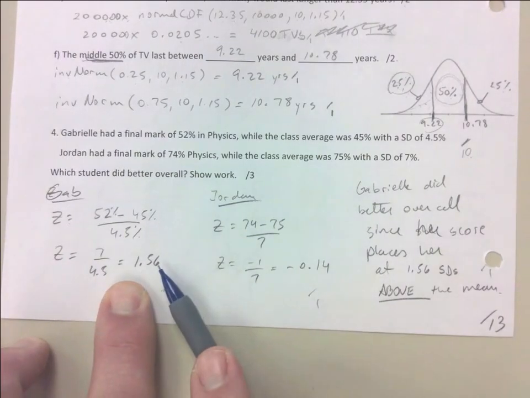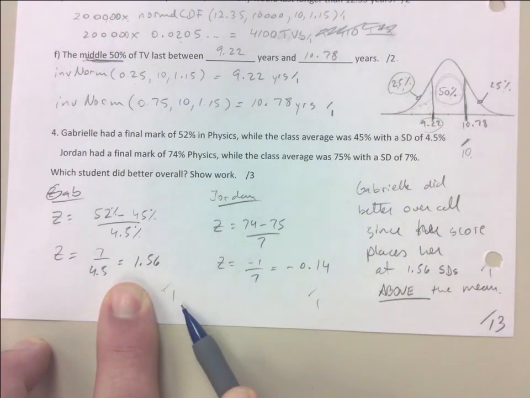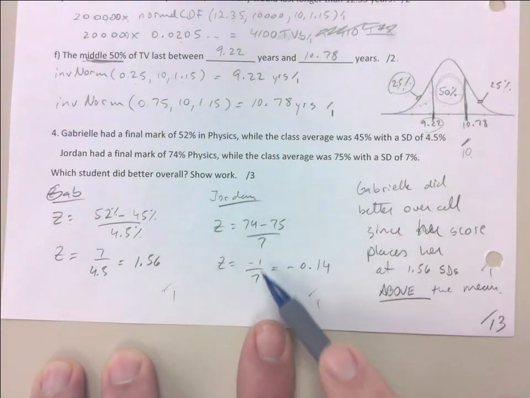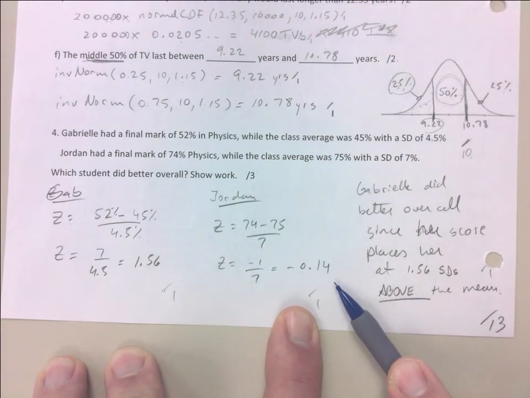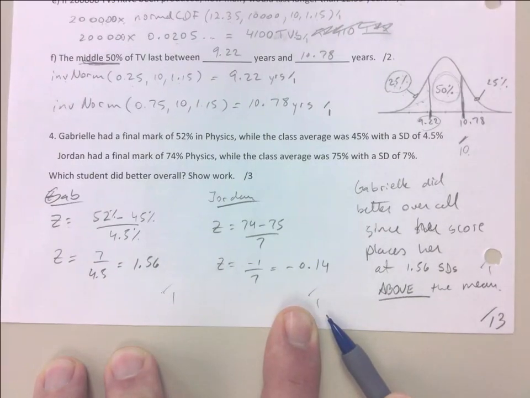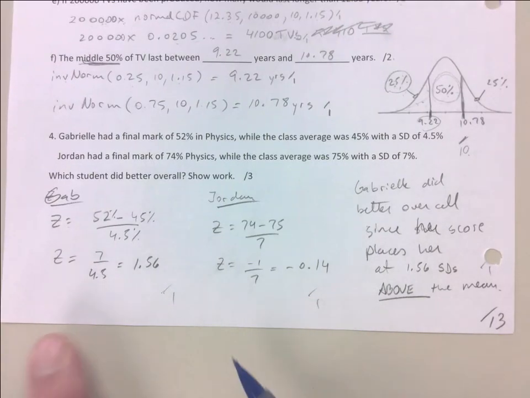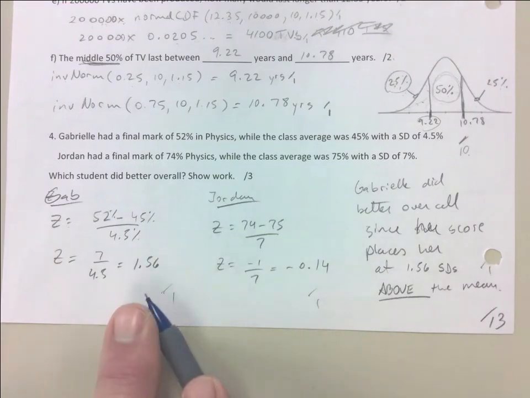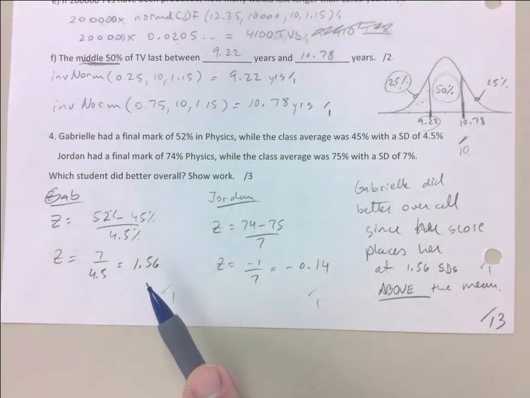Gabriel has a z-score of 1.56, you get a mark for that. Jordan has a z-score of negative 0.14, you get a mark for that. But then you have to tell me who did better overall, and Gabriel did, because Gabriel has the highest z-score. So when it comes to scores, the higher your z-score, the better you've done, comparatively speaking.